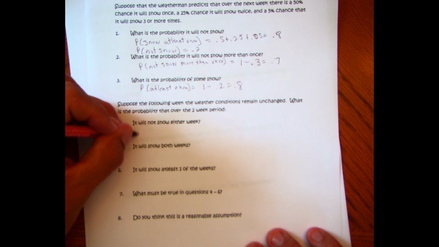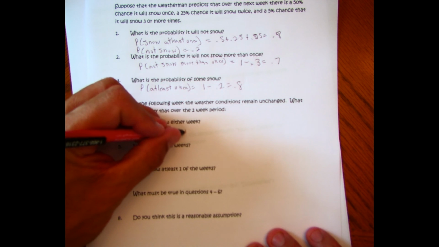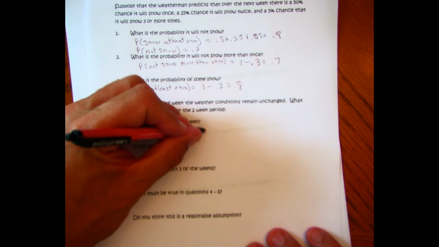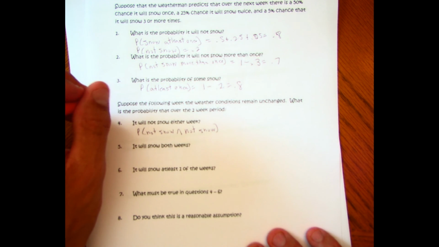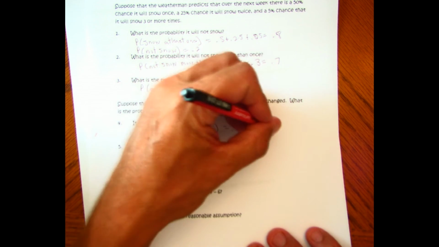Suppose the following week the weather conditions remain unchanged. What is the probability that over the 2-week period it will not snow either week? So probability of not snow and not snow. Those are independent events, so we just multiply them. Okay. So we just do 0.2 times 0.2, and that's 0.04.